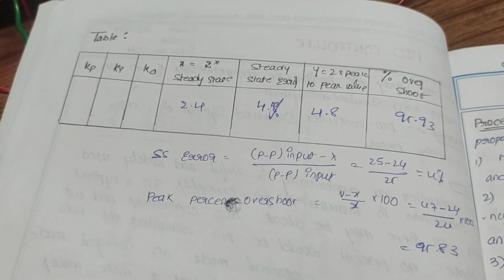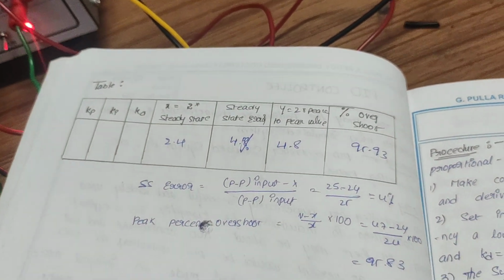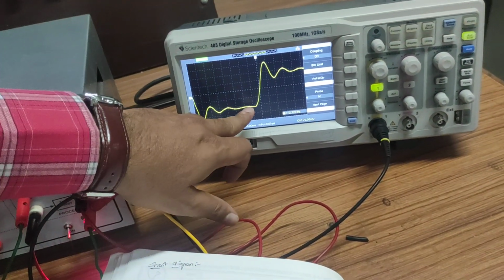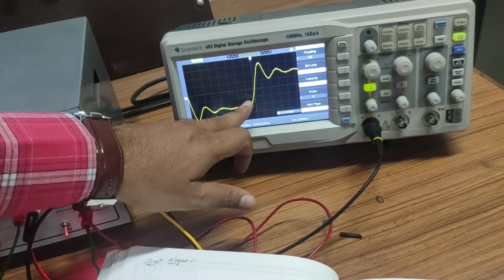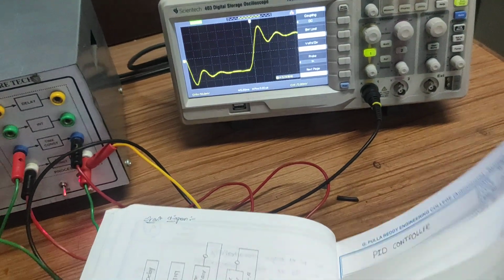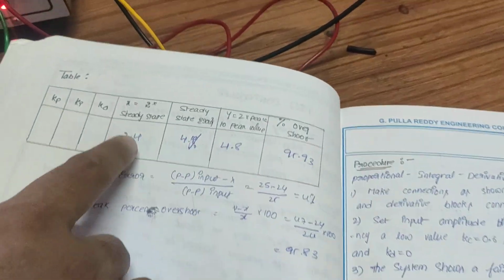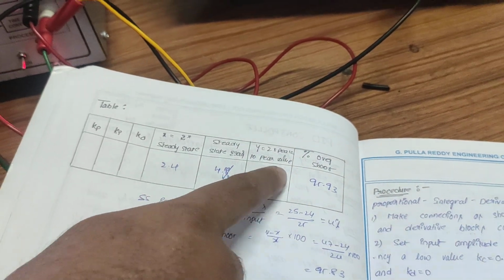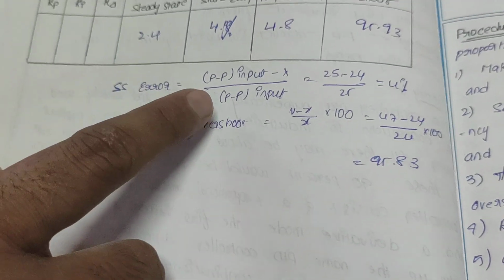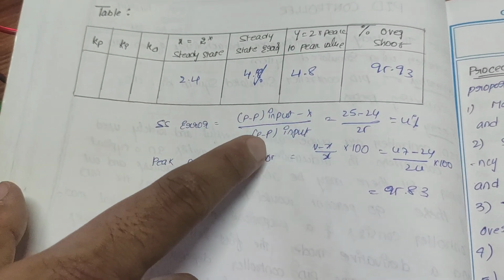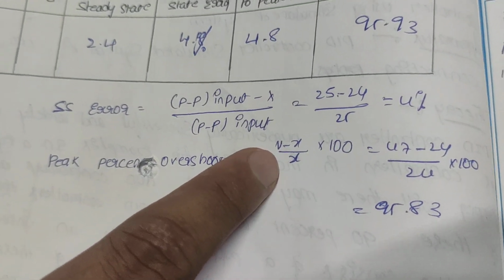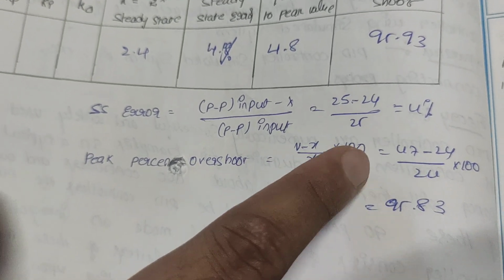Now x is the steady state value, that is the y-axis distance from this point to this point. Similarly, peak overshoot is the distance from peak to peak, which we have tabulated in y and x. So x is the steady state, and y is the peak to peak value. From these two you can calculate the steady state error as peak to peak input minus steady state, divided by peak to peak. Similarly, percentage peak overshoot is the peak to peak input minus steady state, divided by steady state, into 100.